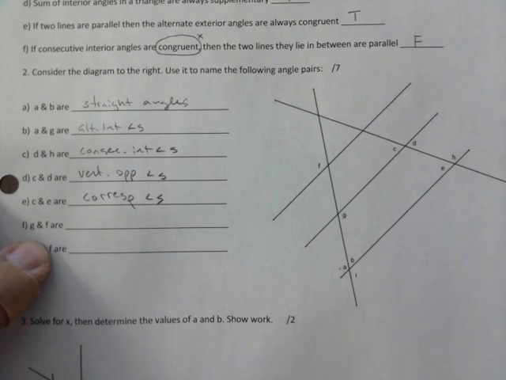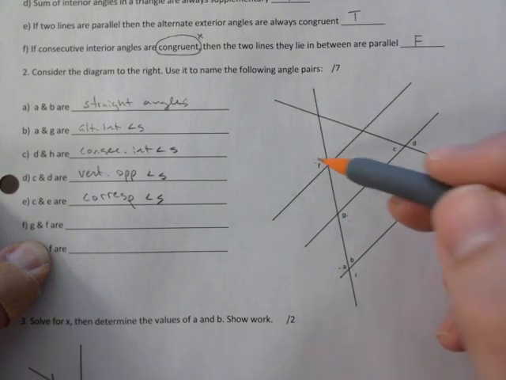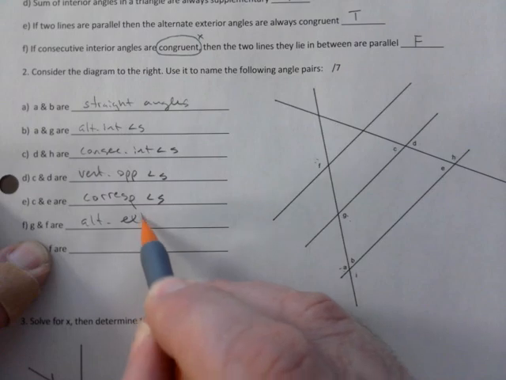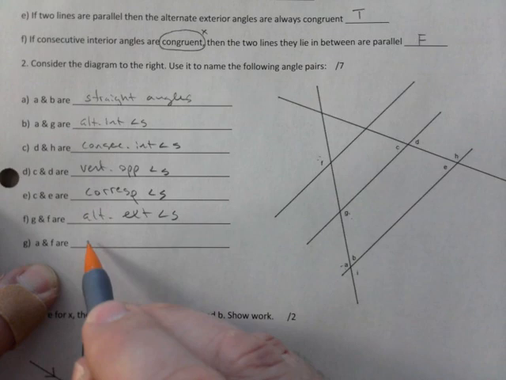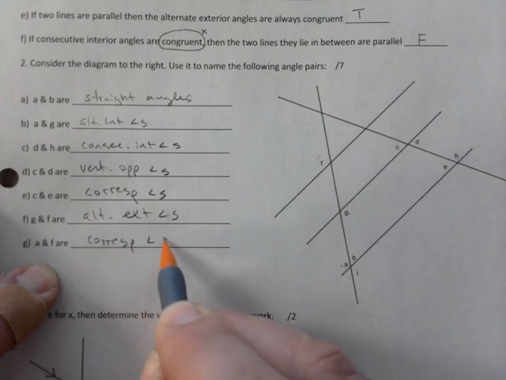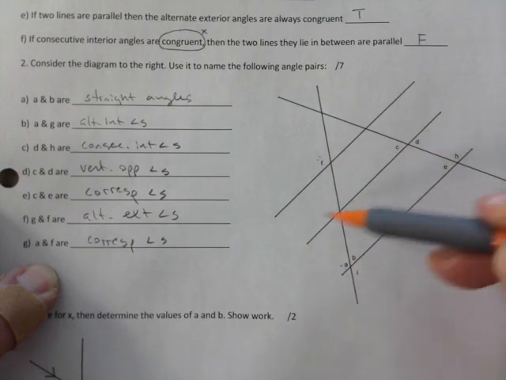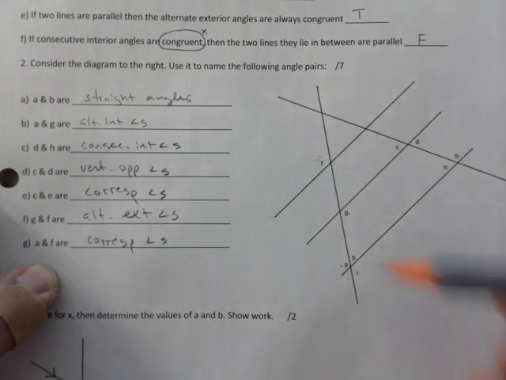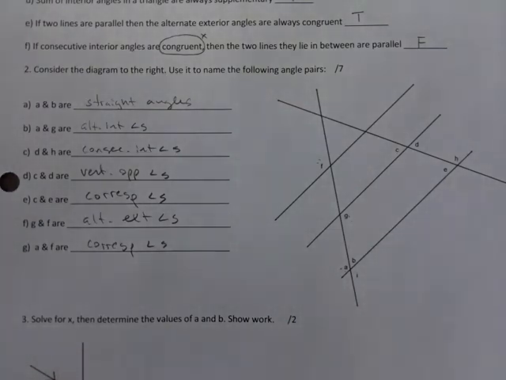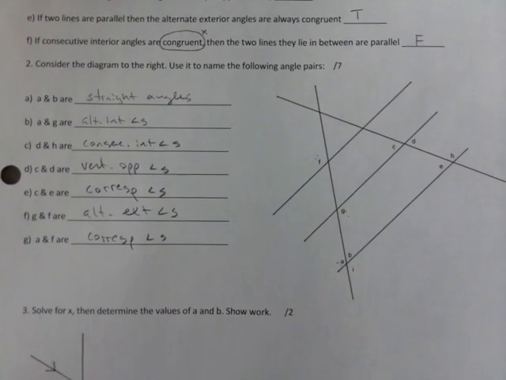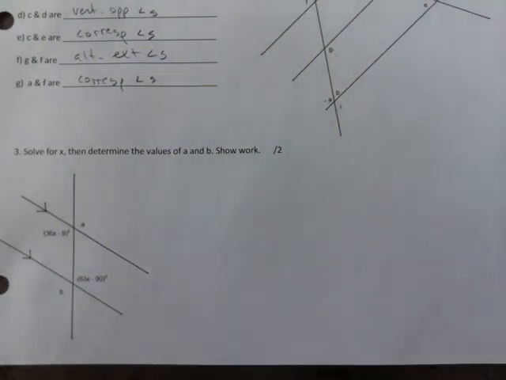G and F, where's G and F? Oh yeah, G and F, they're alternate exterior. A and F are corresponding. So when it's A and F, you almost ignore this one in between, right? Just look at the two, the corresponding. So 1 mark each, actually. Look at that. Easy marks if you knew what you were doing. And so hopefully that was the case for you. So I just go -1 for every one you got wrong there.